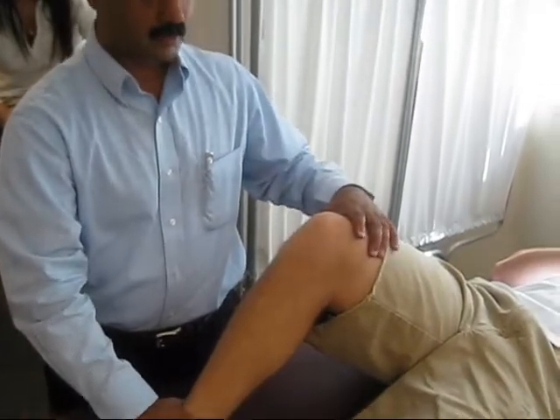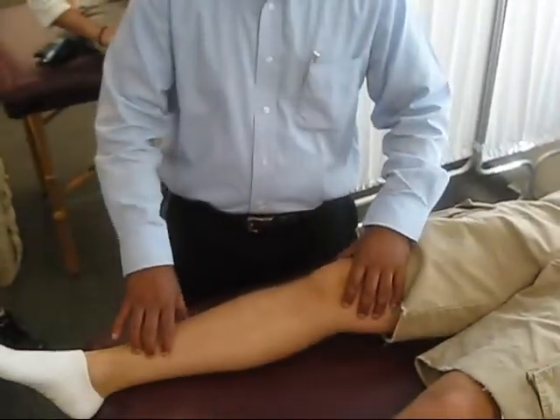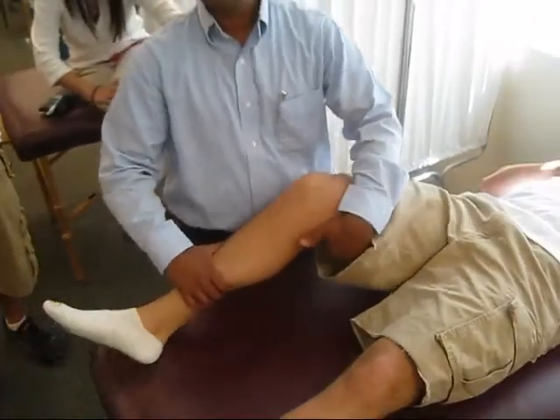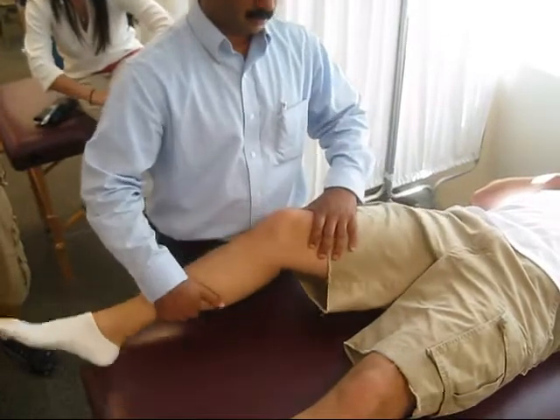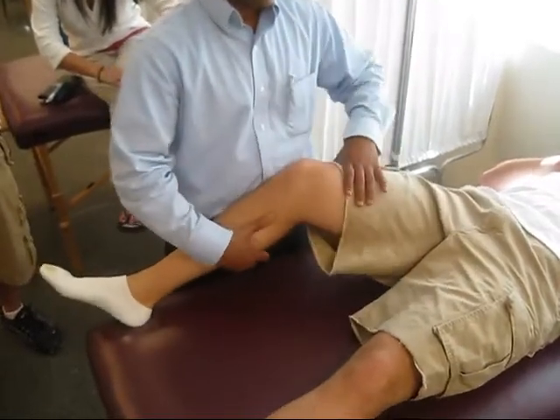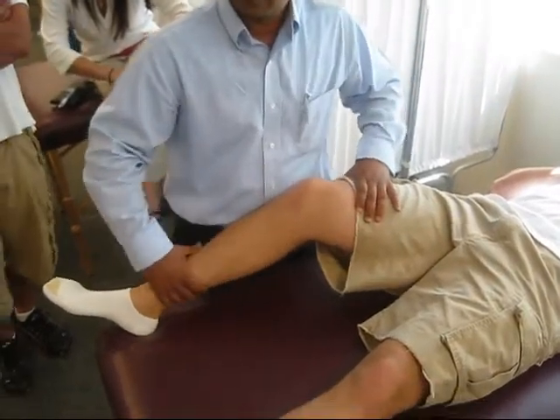Okay. So what is the other test that you do for the anterior cruciate ligament? Lachman test. Okay, the Lachman test at a 15 degree angle. Hold the leg. All right, just relax, at 15 degrees flexion. Try to push this one and try to pull this one up. Okay, that's the Lachman test.